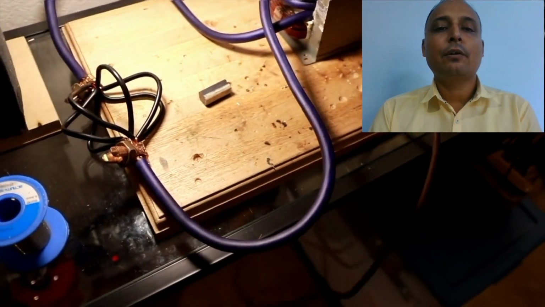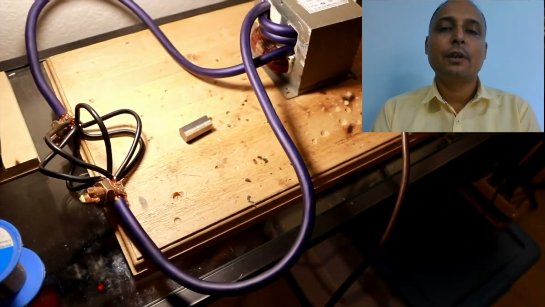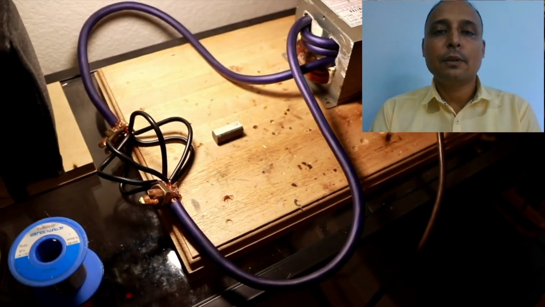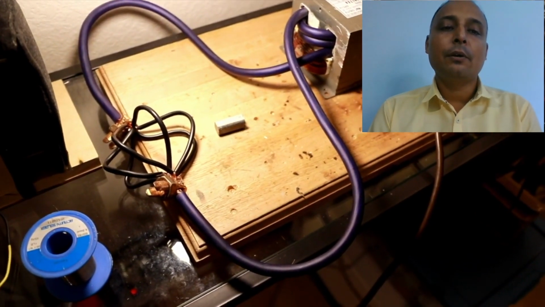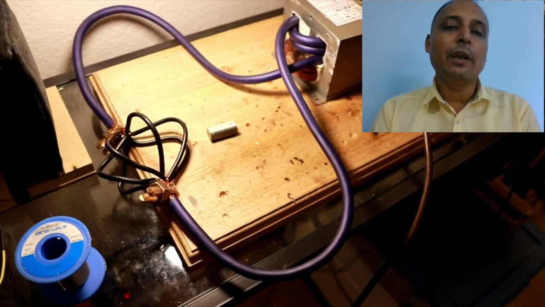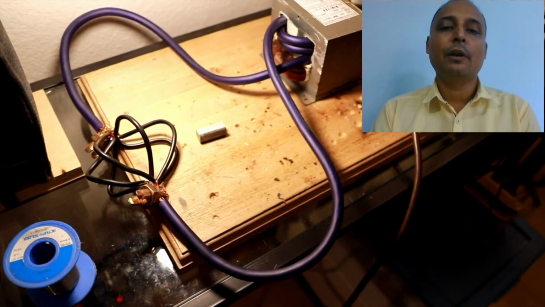So this kind of transformer connection shows that the winding has been done well now, and the magnet is actually behaving this way because of the proper connection that is made in the secondary side winding of the transformer.